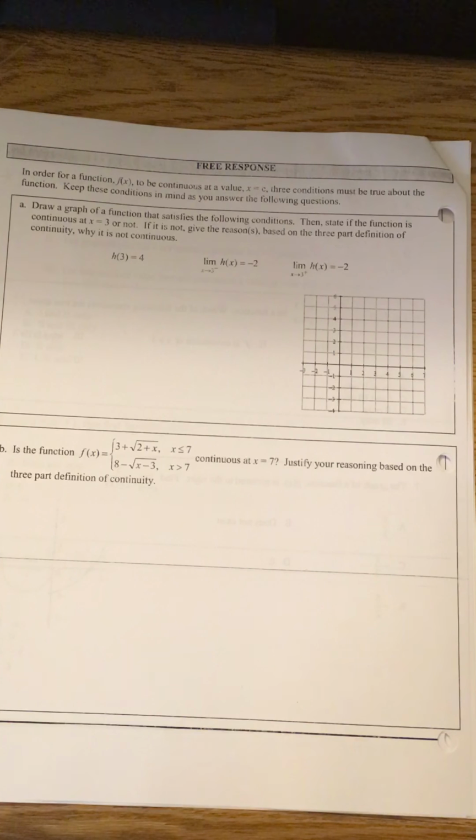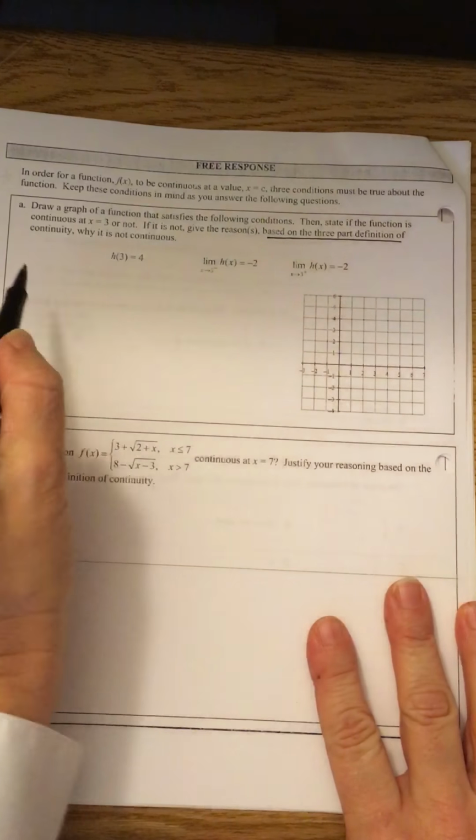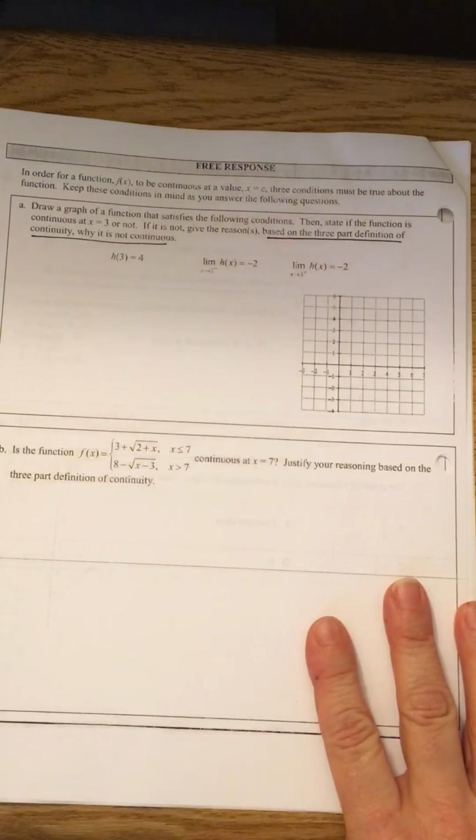Those three conditions are that the function has to be defined at c, the limit as x approaches c of the function has to exist, and the limit and the function have to equal each other. So part A asks us to draw a graph of a function that satisfies the following conditions and then state if the function is continuous at 3 or not. And we have to give the reason based on the three-part definition for continuity.